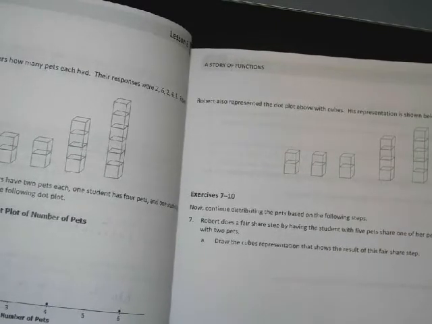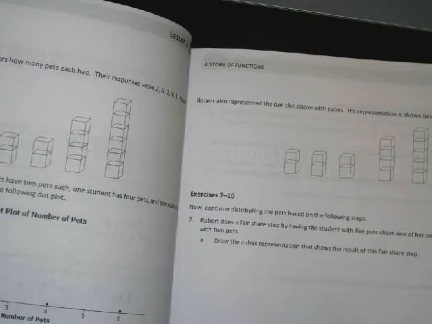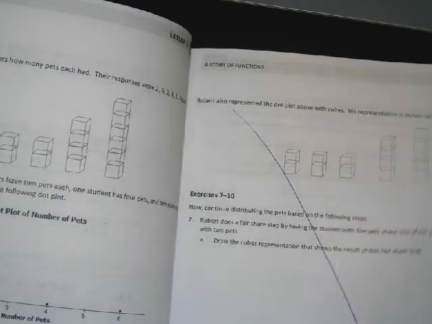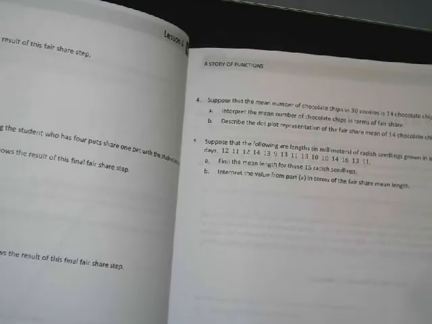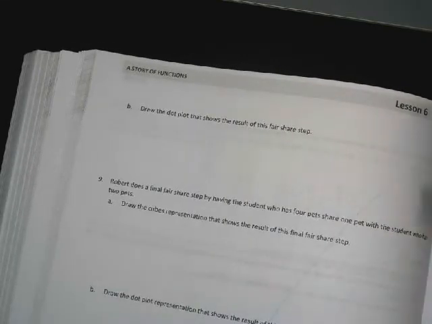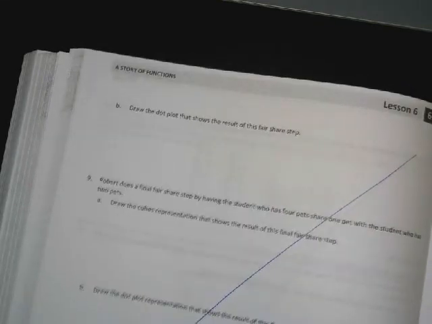Robert does another fair share step by having one of the students who has 4 pets share 1 pet with one of the students who has 2 pets. Draw the cube representation of that. We are not going to use this page. So go ahead and turn to the next page. And you're going to not do this page. We're going to jump over to number 4.